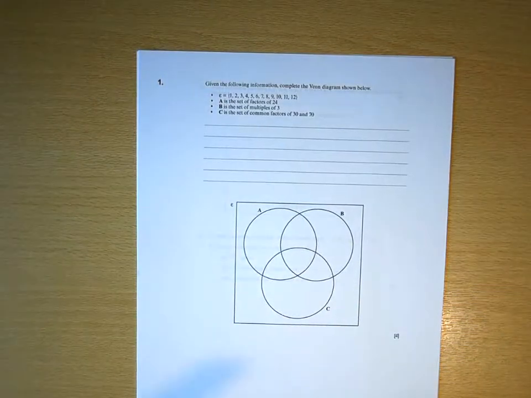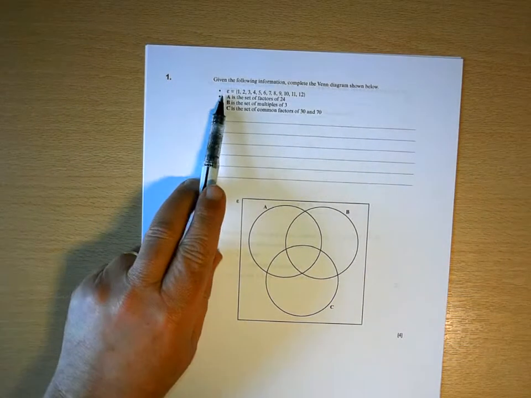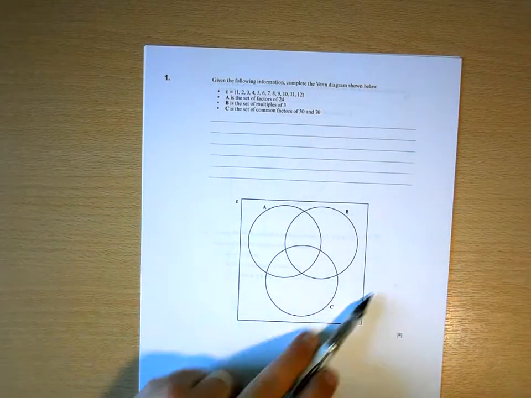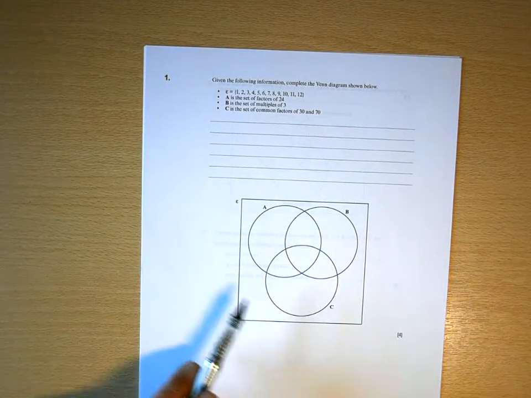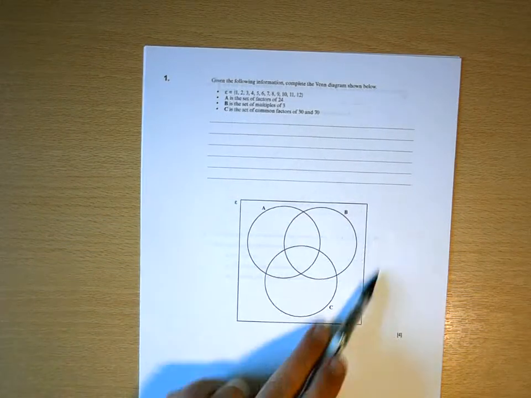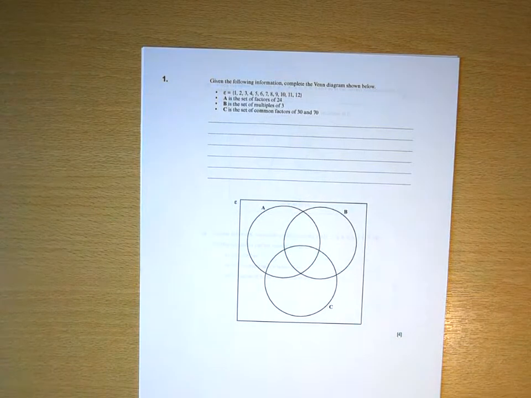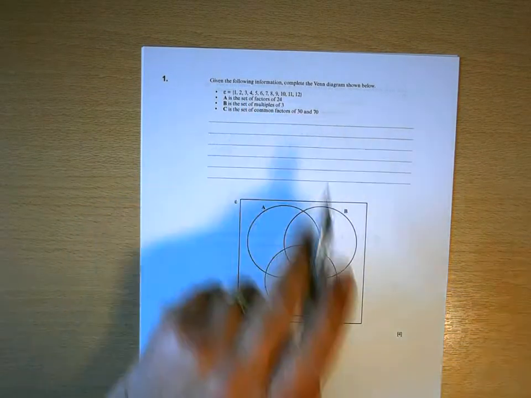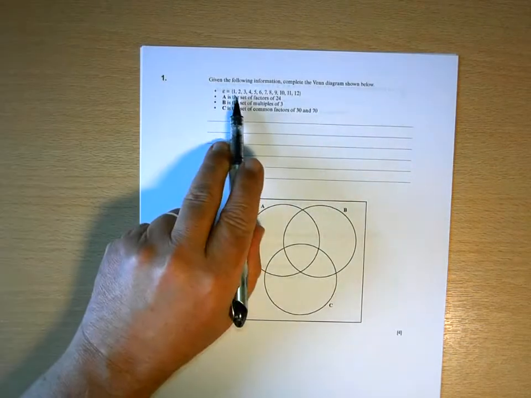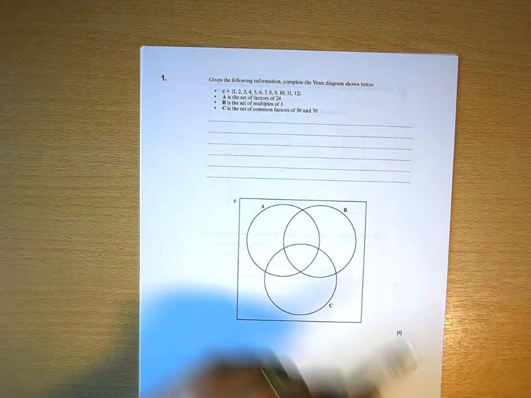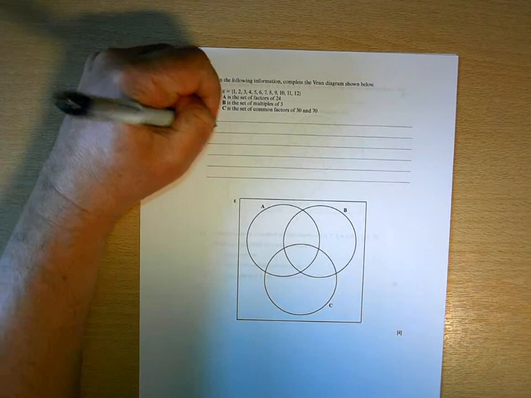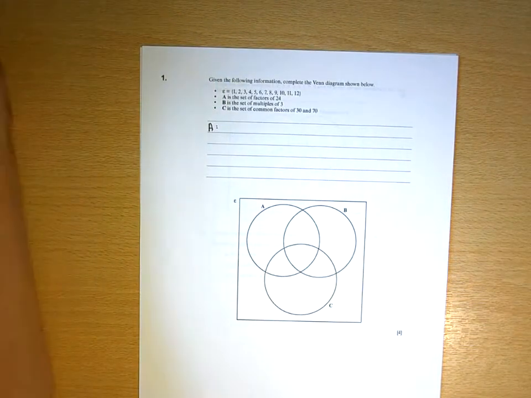Okay, given the following information, complete the Venn diagram shown below. So E is the symbol for all the information, the universal set. So inside this square will have to appear all the digits, all the numbers between 1 and 12. A is the set of factors of 24 that are contained in that list. So if we just work out what that means.